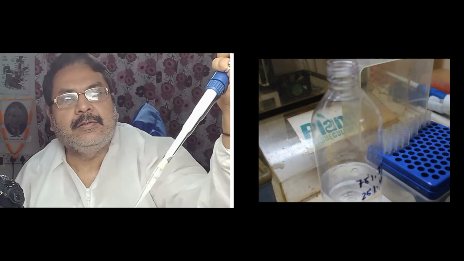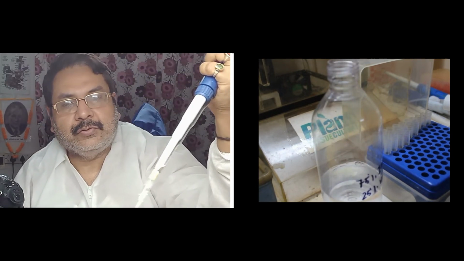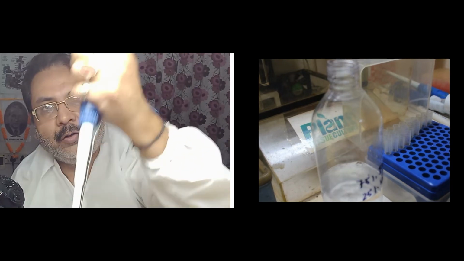Mouth of the tip. Just push it. Put the mouth of the tip inside and slowly release the plunger. And the whole liquid is inside. So this is how to use the auto pipette.